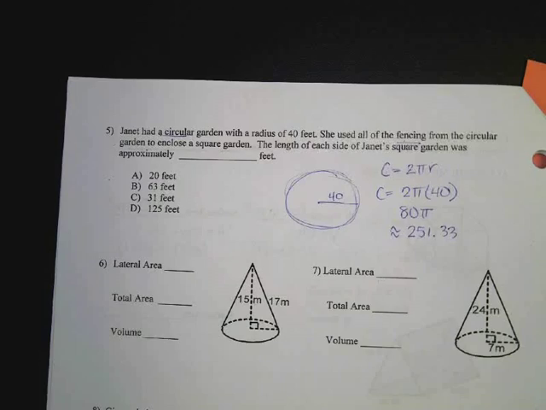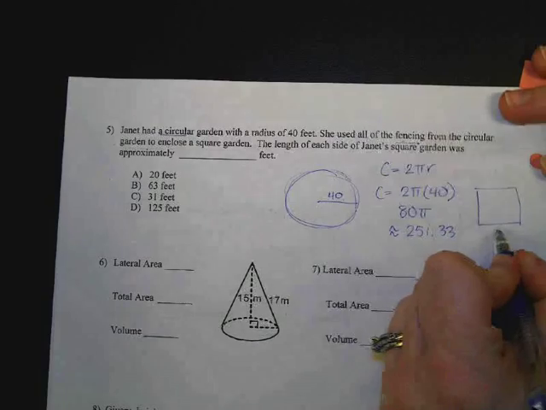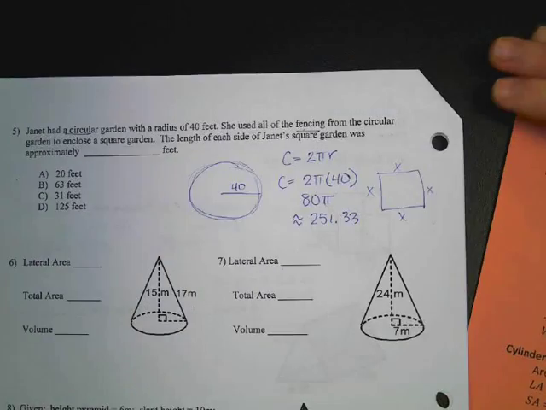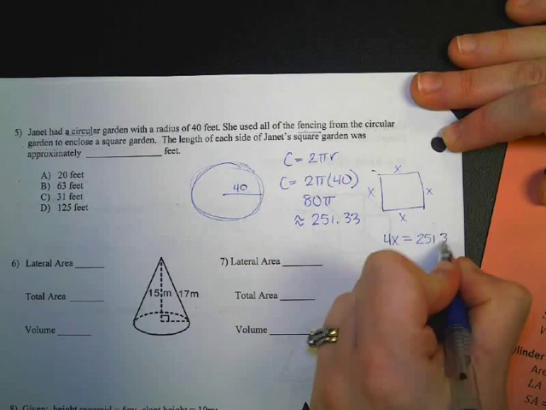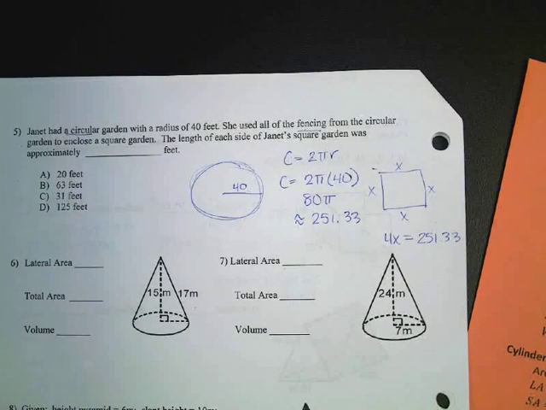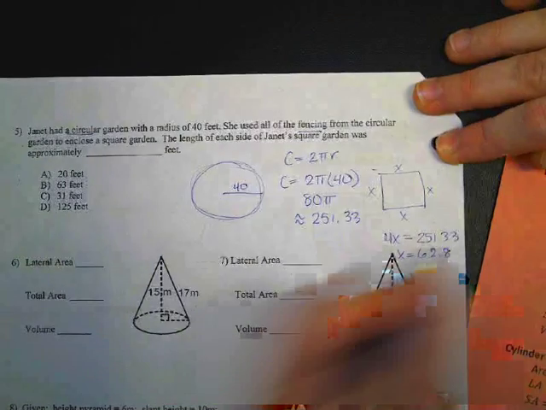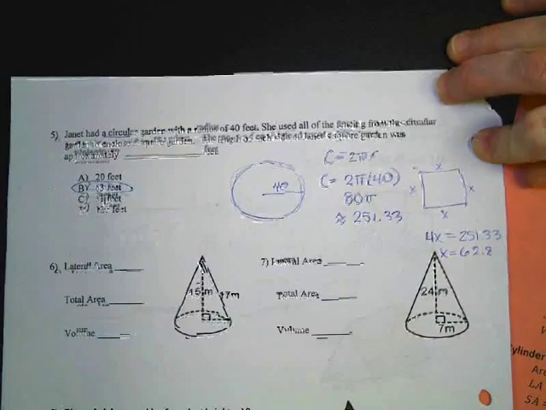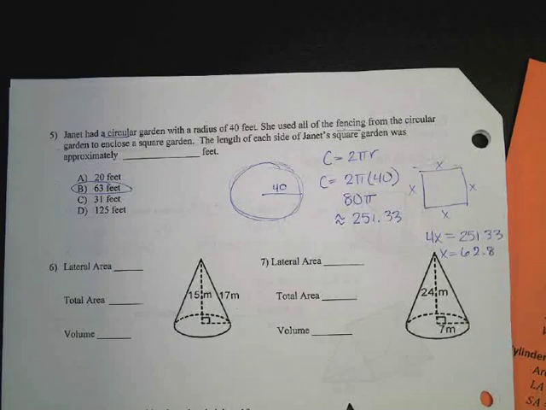251.33. Okay, if that is supposed to be my perimeter of my square, think about how you would find the perimeter of a square. You would add up 4 unknown sides. Sorry, y'all can't see that. There you go. I would add up all 4 sides, which is 4 x's, and set it equal to my perimeter, which is 251.33. So I'm going to divide that evenly by 4 sides, which comes out to about 62.8 feet, which rounded comes to option B, which is about 63 feet. So that means each side is about 63 feet in order for it to match the circumference of that circle.